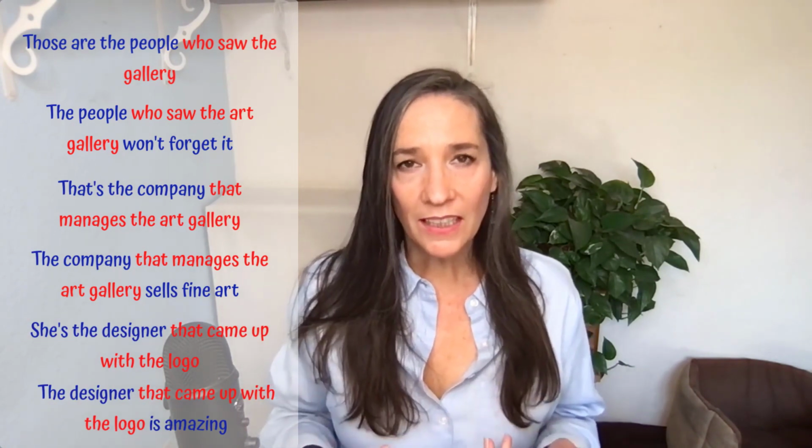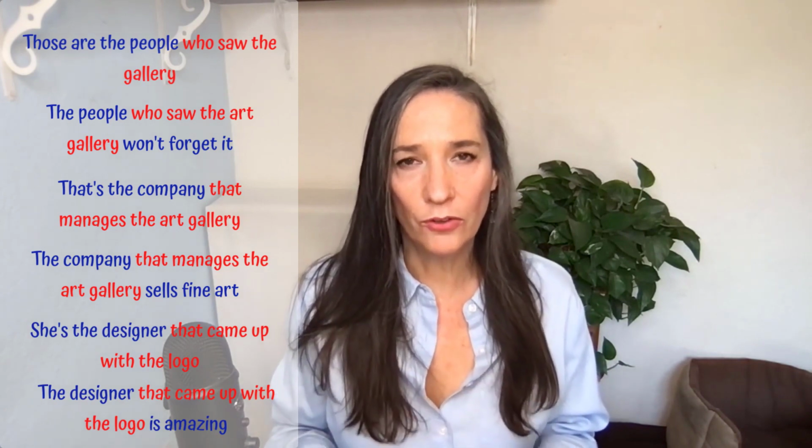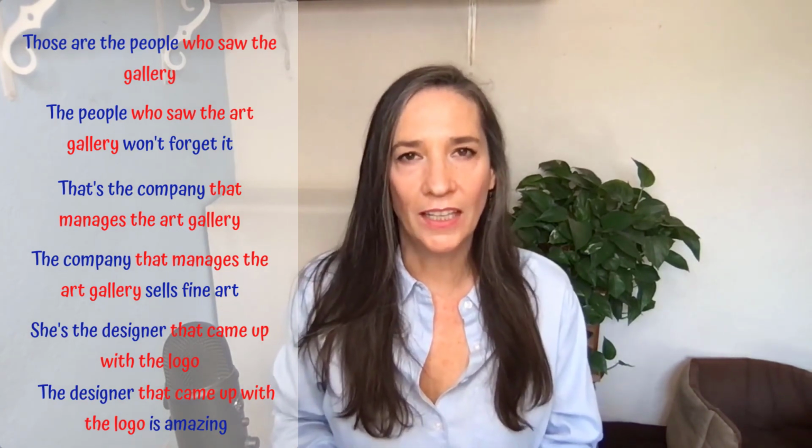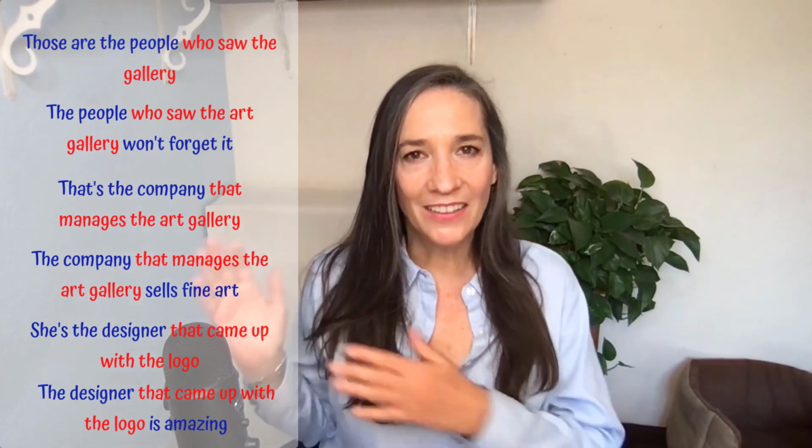So as you can see here, in all of these sentences, we need the clause to understand what we're talking about. I cannot just say, these are the people. What does that mean? It doesn't mean anything. What am I saying? I'm saying these are the people who saw the gallery. The people who saw the gallery won't forget it.